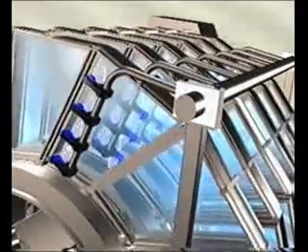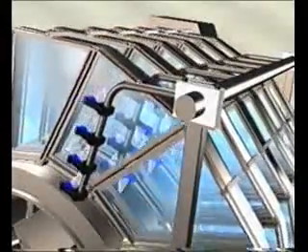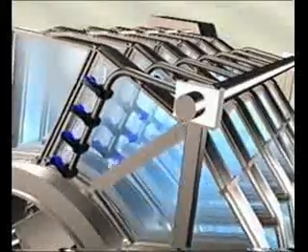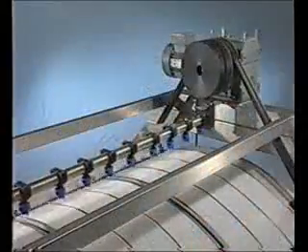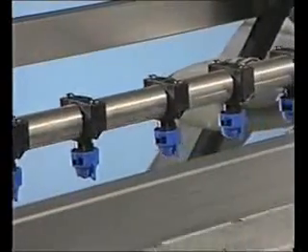Some filter models are equipped with a moving spray bar to reduce the consumption of backwash water and for more efficient cleaning of the filter cloth. This reduced consumption of water results in energy savings of up to between 20 and 25%.